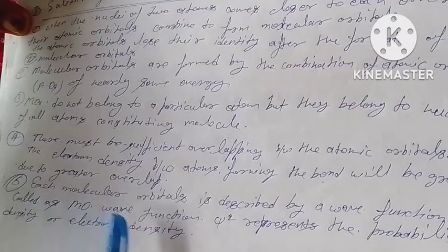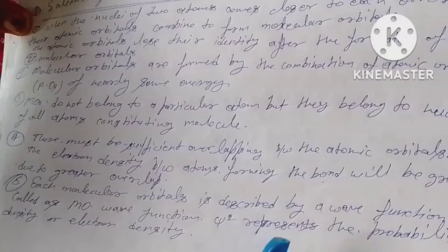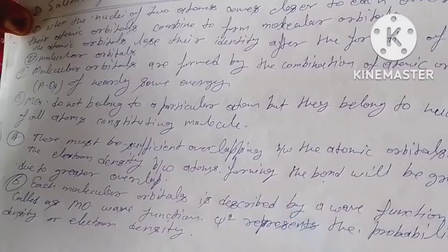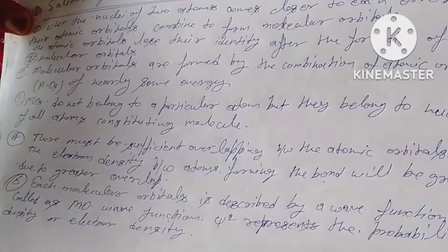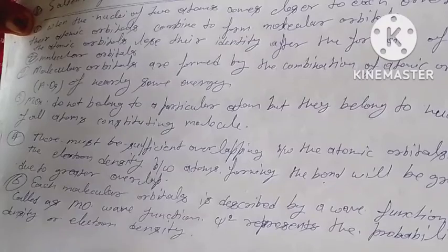Each molecular orbital is described by a wave function psi. Psi square represents the probability density or electron density.